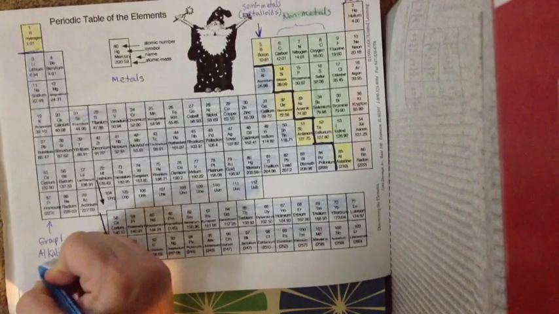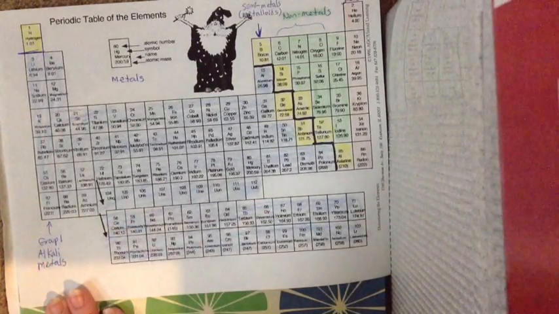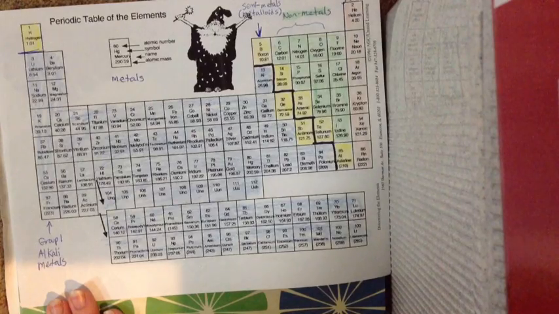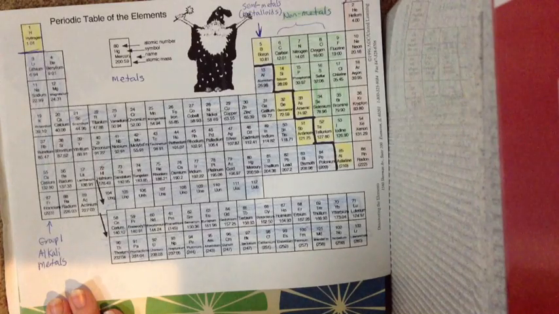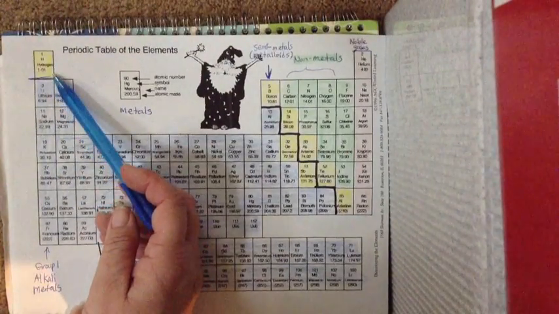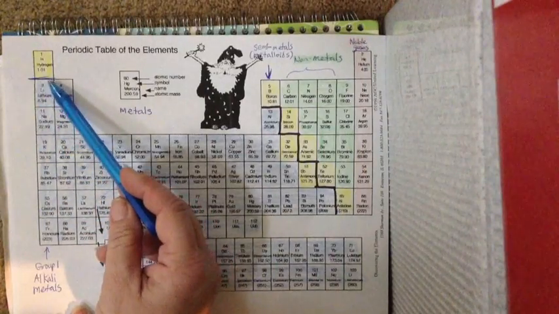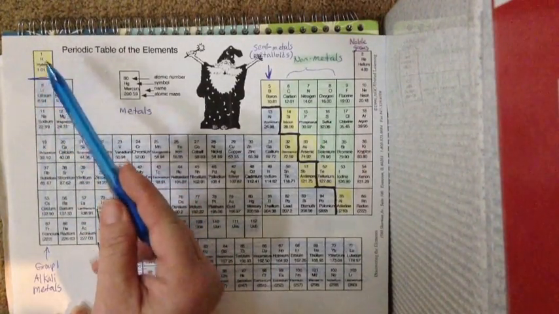We're just going to call it Group 1, and we're going to call those alkali metals. They're called alkali metals because they react with water to form alkaline solutions. Note, though, that even though hydrogen is in group 1, it is not an alkali metal. That's why it has that special coloring, because it's not really part of this group. They just put hydrogen out there by itself because it's so special.